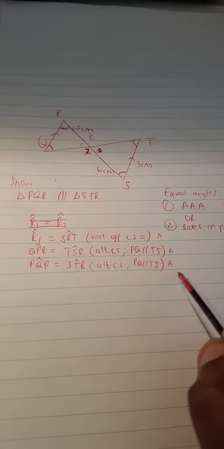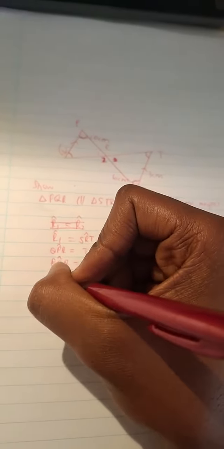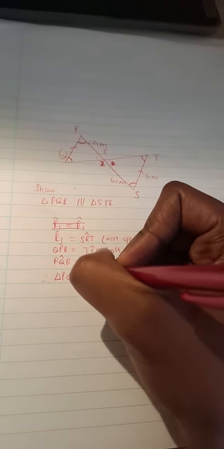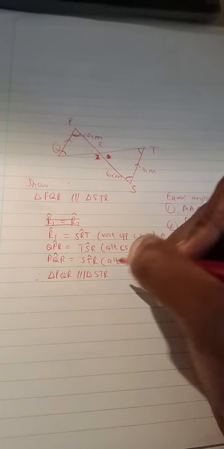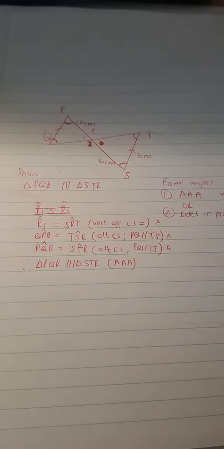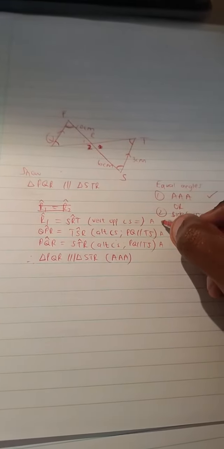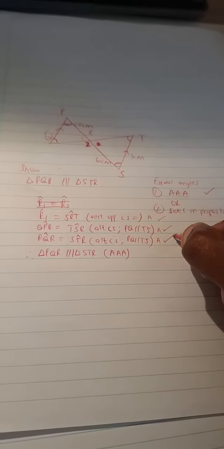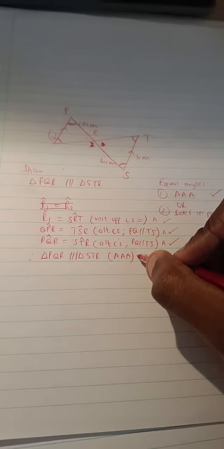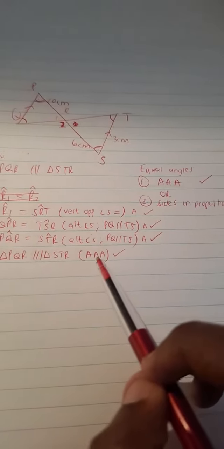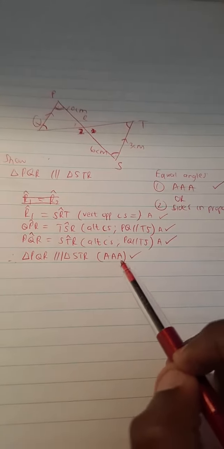Angle, angle, angle. Now I can conclude that triangle PQR is similar to triangle STR, using angle, angle, angle. First pair, 1 mark. Second pair with statement and reason, 1 mark. Third pair with statement and reason, 1 mark. Concluding statement with the case of similarity, angle, angle, angle.